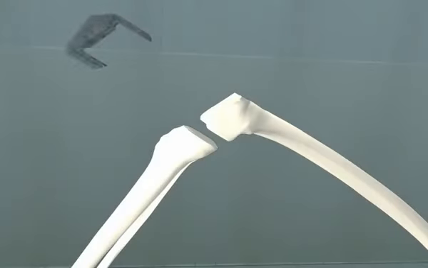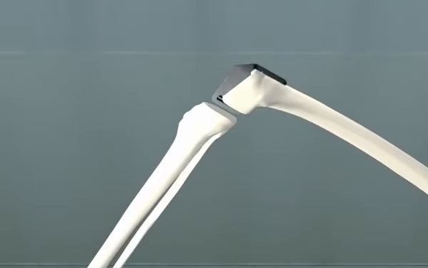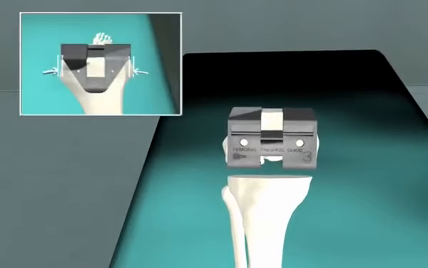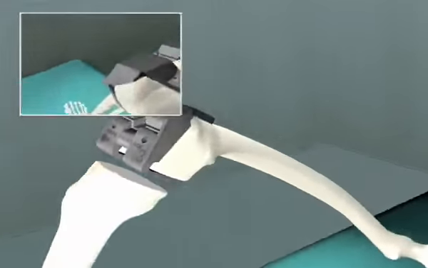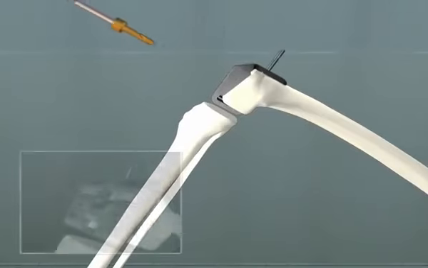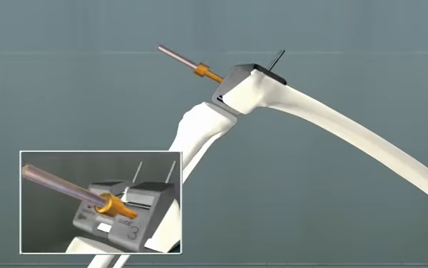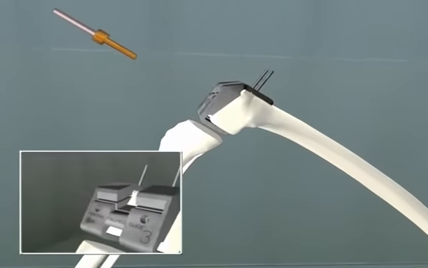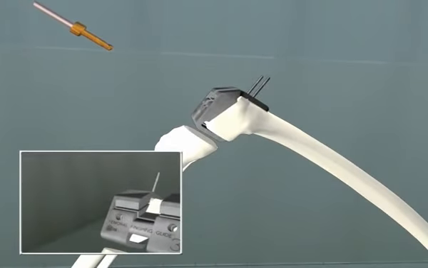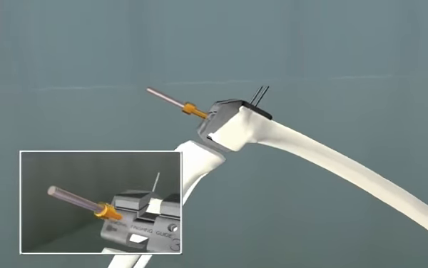The finishing resections of the distal femur can then be made through one guide, which is centered on the epicondyles of the femur. It is pinned into place. And the 2 drill holes are made with a 1/4-inch stop drill.